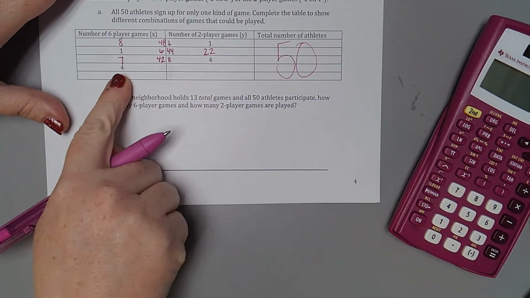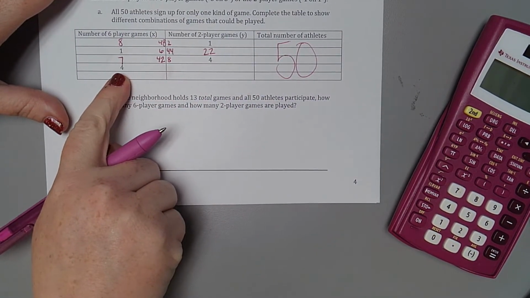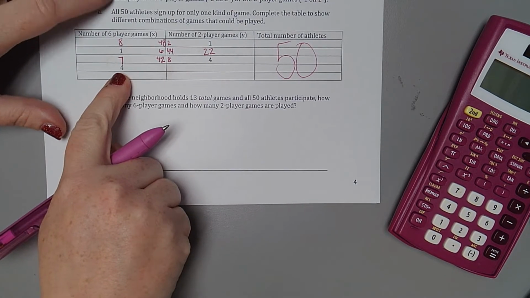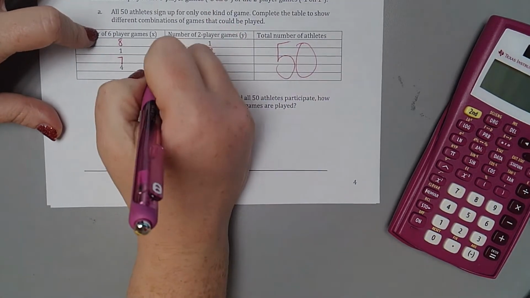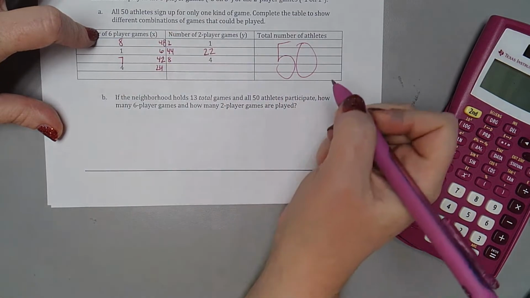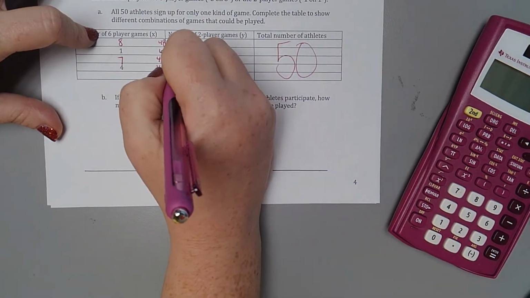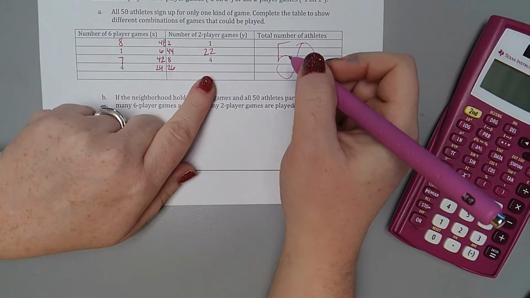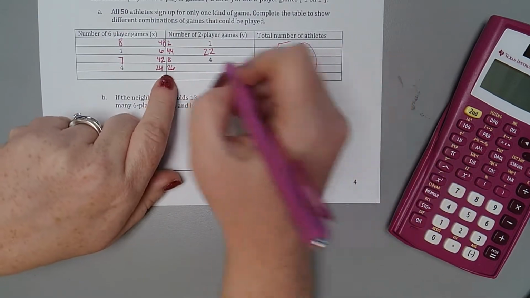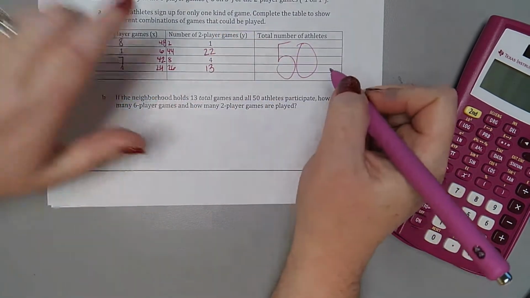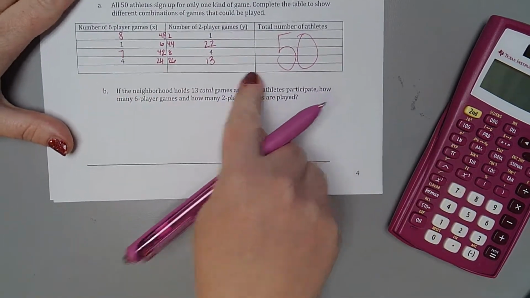If I have 4 6-player games, that means I have 24 players in use. So I get 26 for 2 players. 26 divided by 2 is 13. So our boxes are filled in.